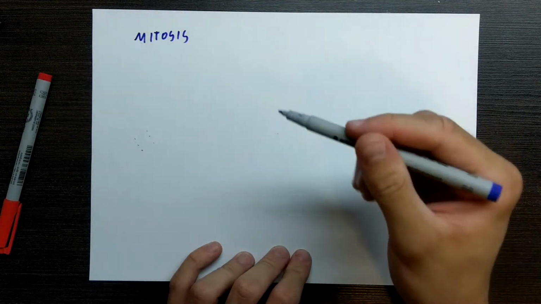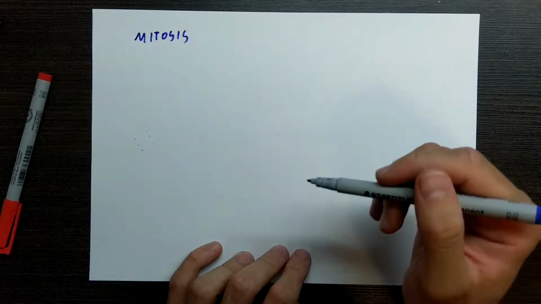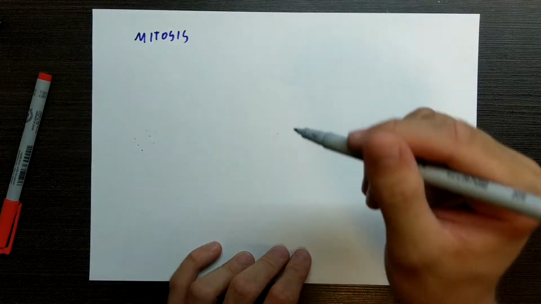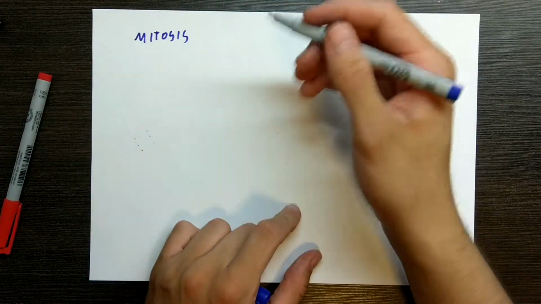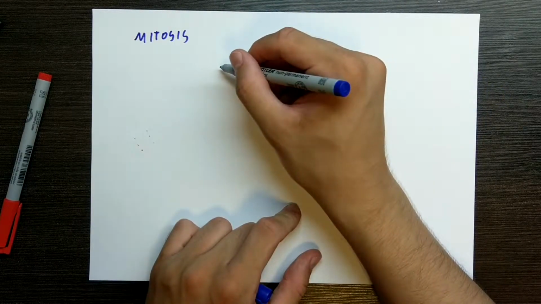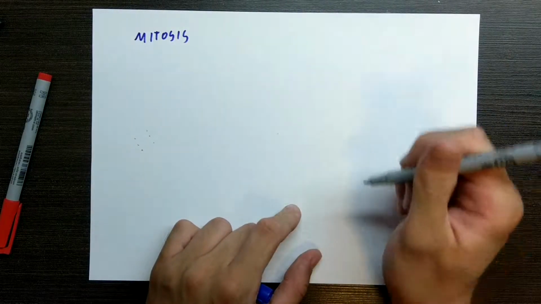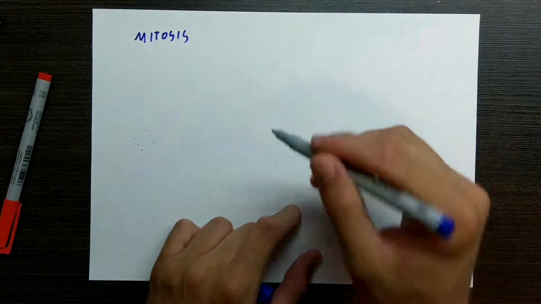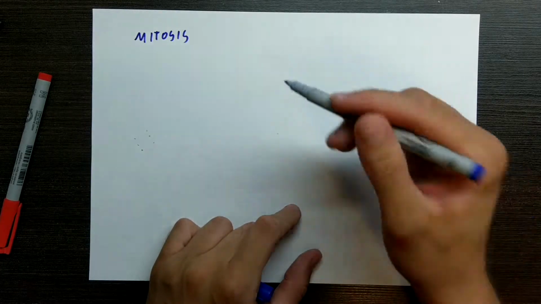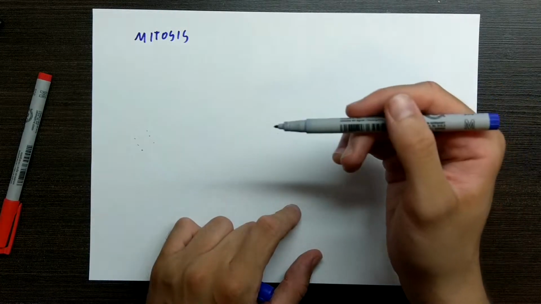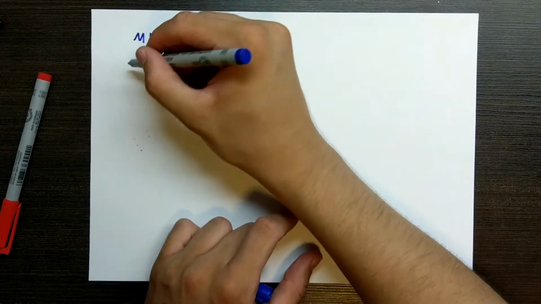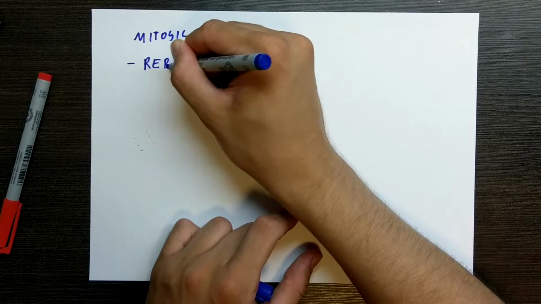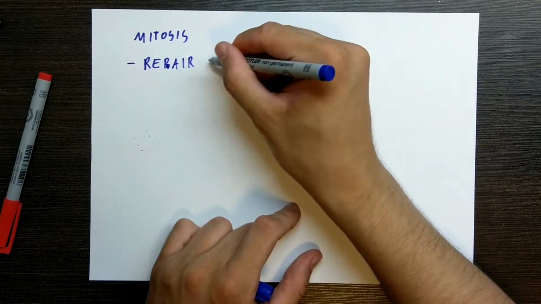So in order to divide, a cell needs to do a few things. Let's just go through this. I'm gonna draw out the cells for you, and we will go through each stage that the cell needs to complete in order to divide. Now, mitosis, why would the cells divide? The cells would divide in order to repair or to grow.